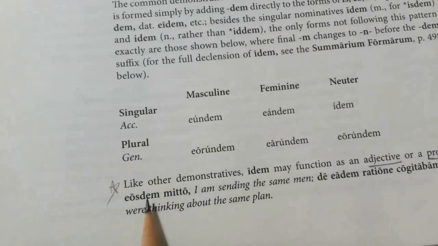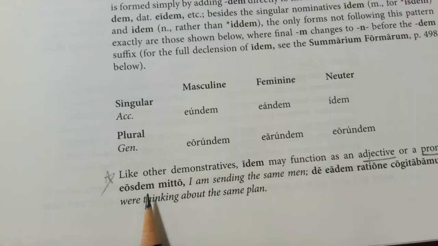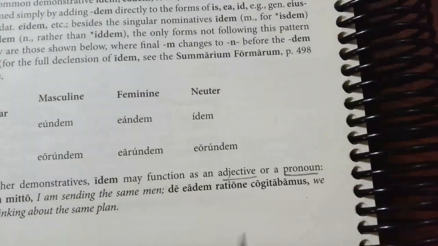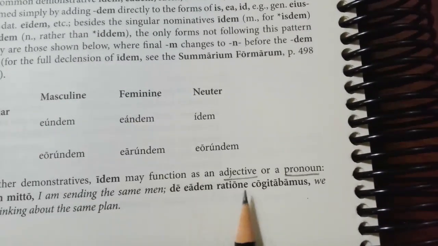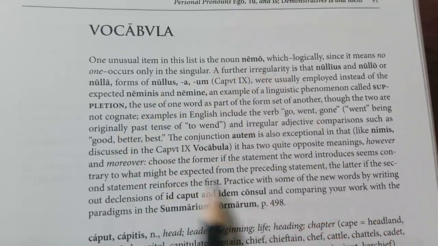Versus the personal pronoun use, all right, the same men, I shouldn't say those necessarily, right, the same men, personal pronoun, okay, acting as the noun itself, not as the adjective as it is here, the same plan. Okay, I think you get the point. We are almost done. Let's look at vocab. I will let you read all this on your own.